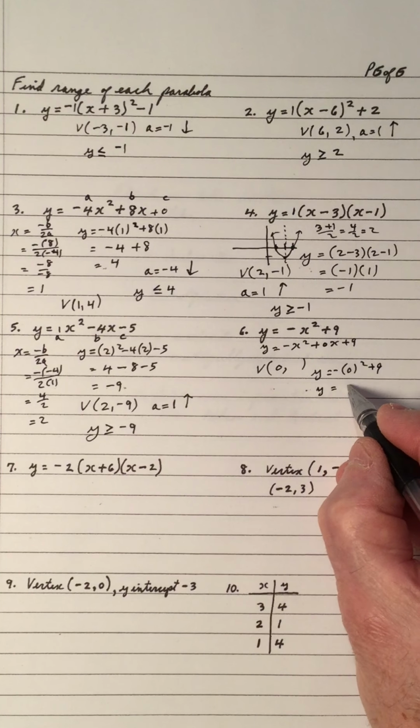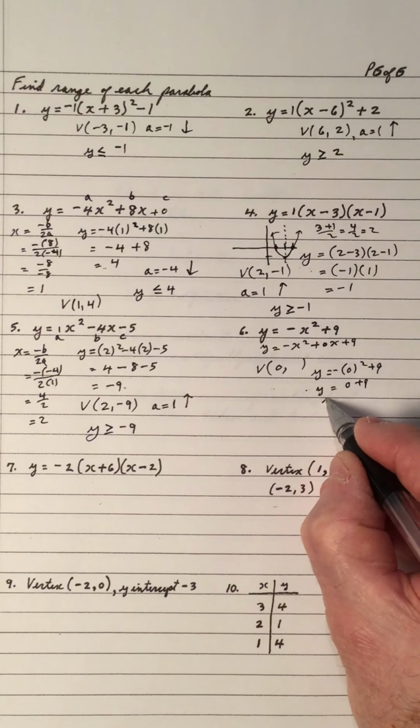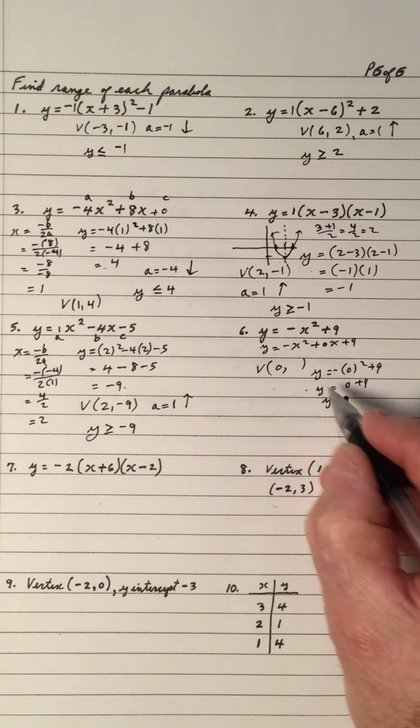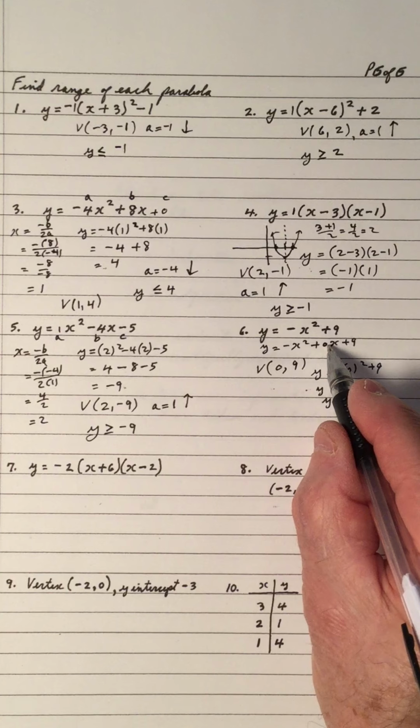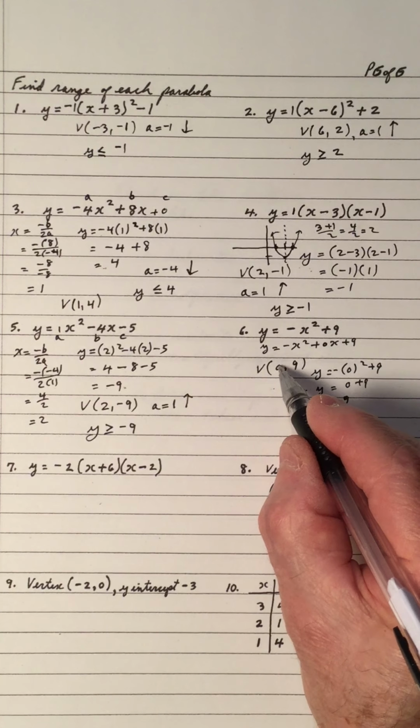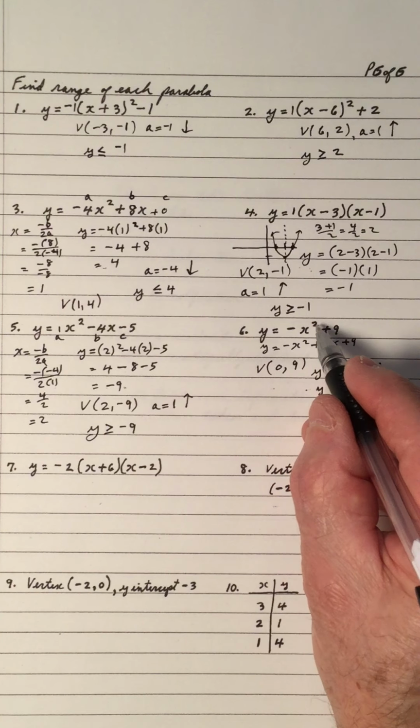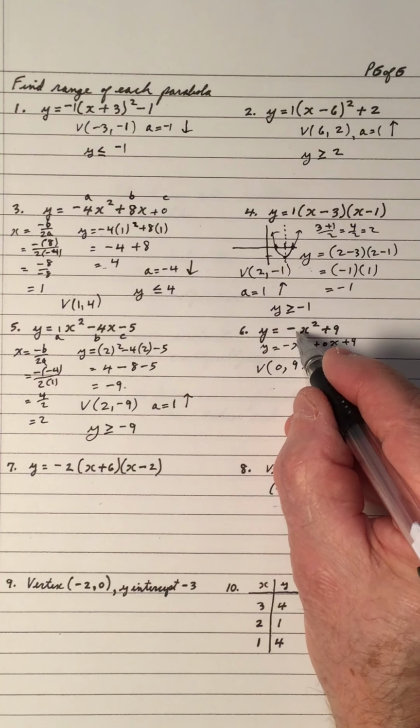We get y equals 0 plus 9. Y is 9, so the vertex is 0, 9. Again, when the x term is missing, the x-coordinate of your vertex is 0. Put a 0 back in the equation, you get a 9. So A is -1.